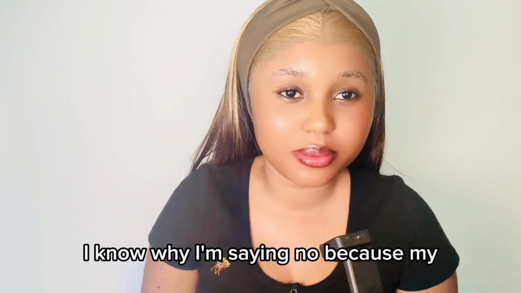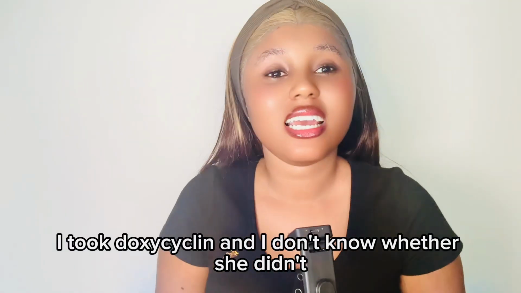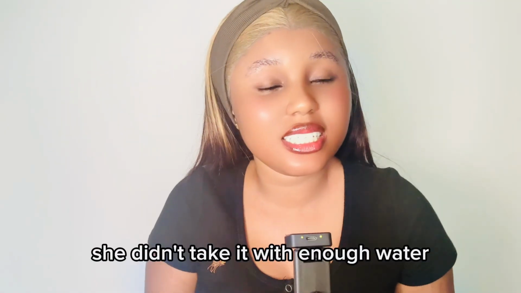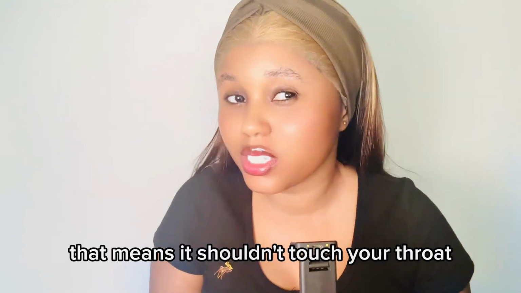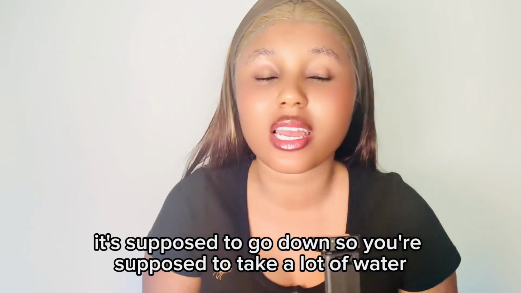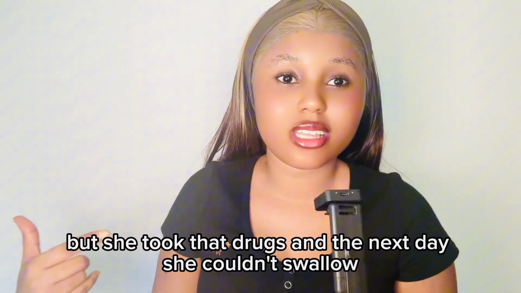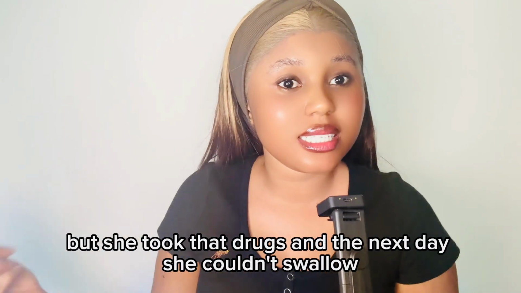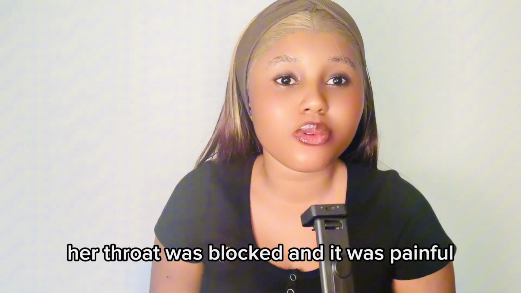I know why I'm saying so, because one time my sister took doxycycline, and I don't know whether she didn't take it with enough water, because any drug that is encapsulated shouldn't stay in your throat. It's supposed to go down, so you're supposed to take a lot of water. I don't know if she took it with a lot of water or not, but she took that drug, and the next day she couldn't swallow anything. Her throat was blocked and it was painful. She had sores.